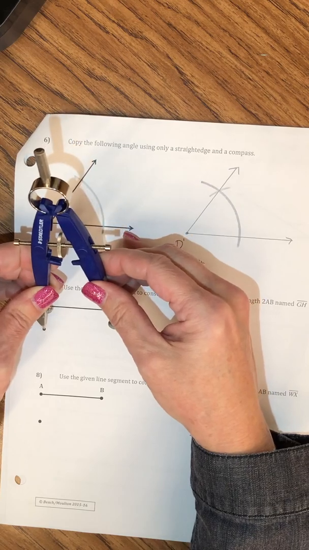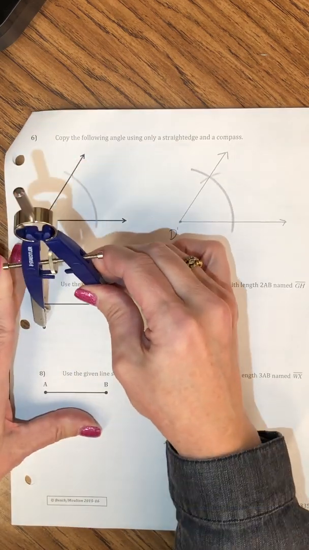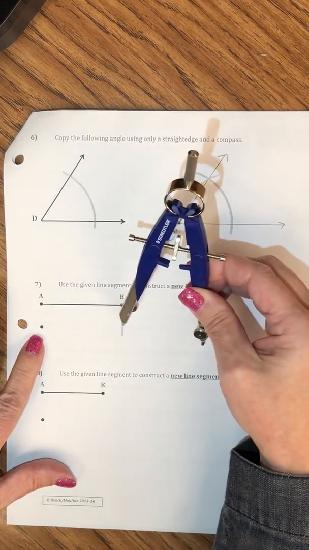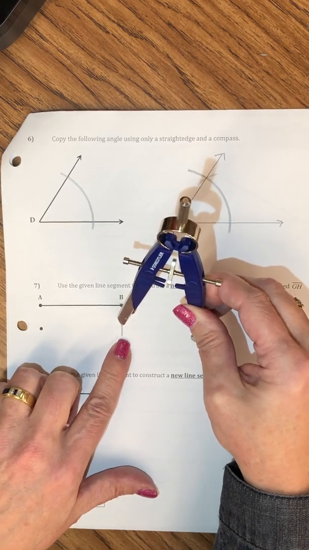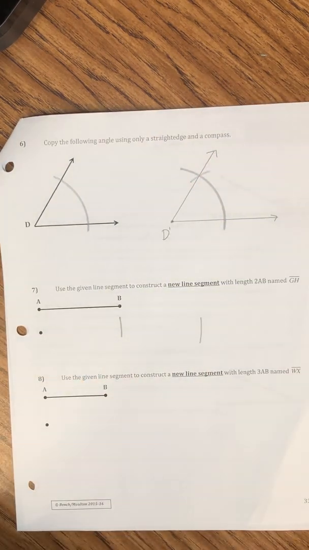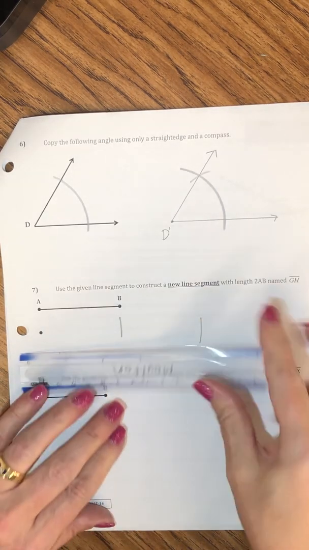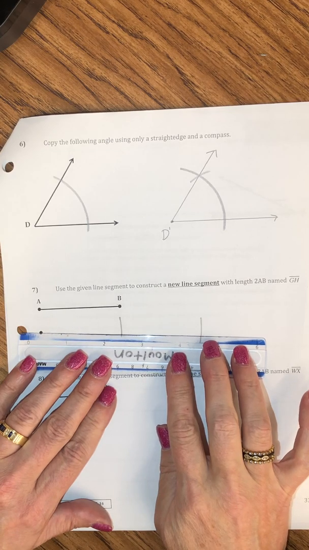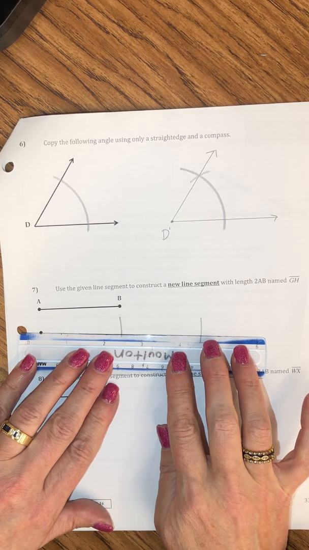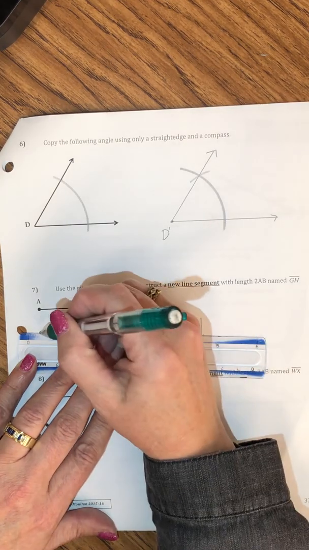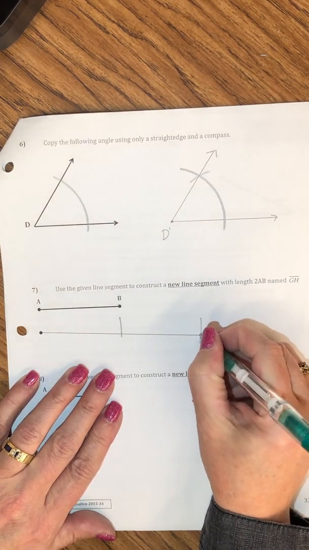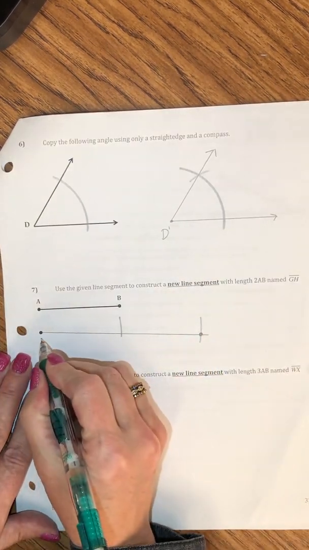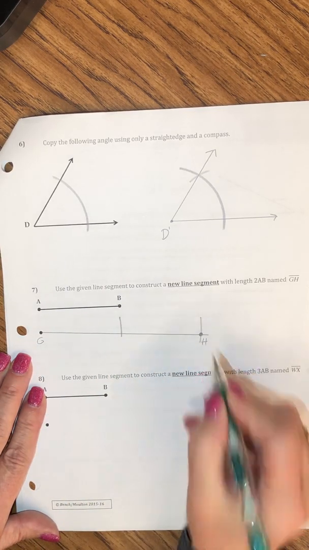Then we're going to go ahead and transfer that down. And we're going to make an arc. Then we're going to move this point over here. And somewhere on that line, we're going to make another arc. Okay, so now we're going to take our straight edge, and we're going to draw a line that goes through both of those arcs. That is our new endpoint. So this is going to be segment G and H.